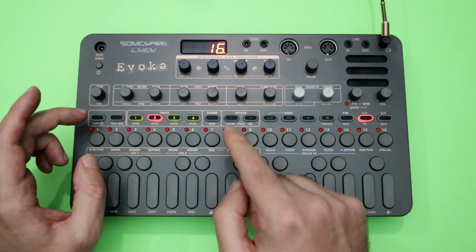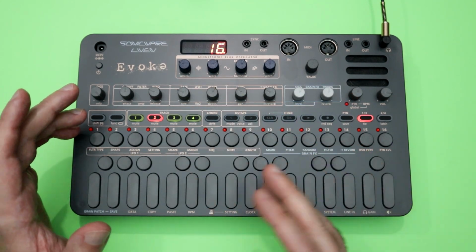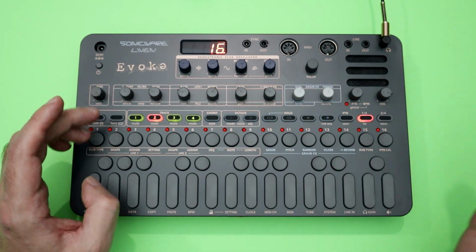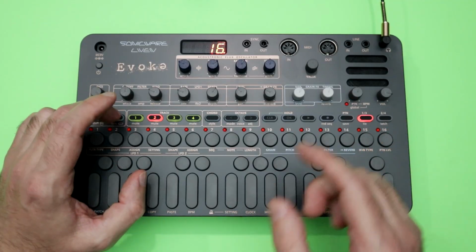But what if we don't want to have 16 steps? What if we want something that's not at 16, 32, 48, or 64? Well, you can do that.